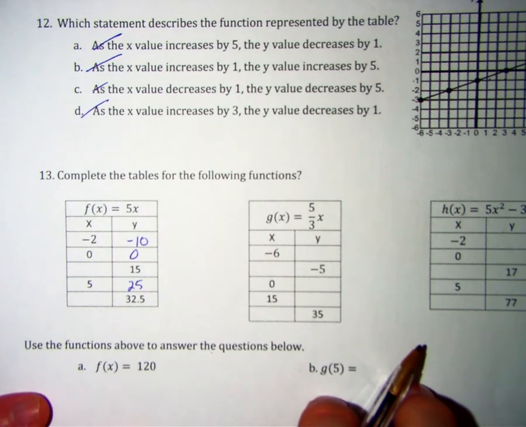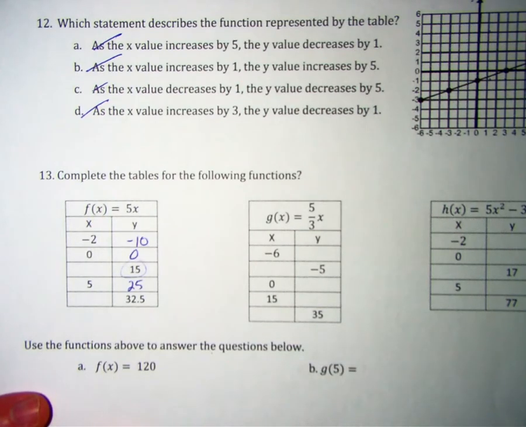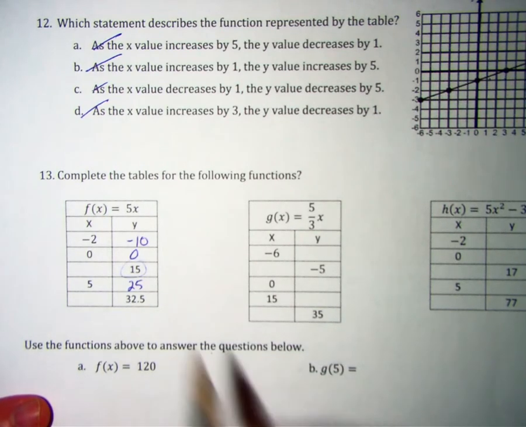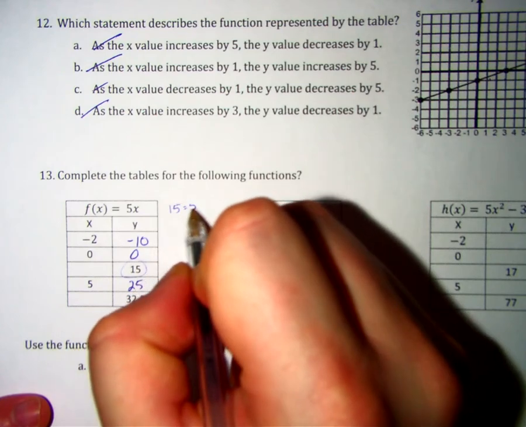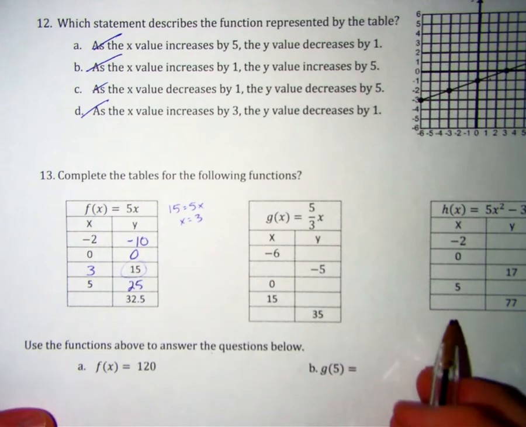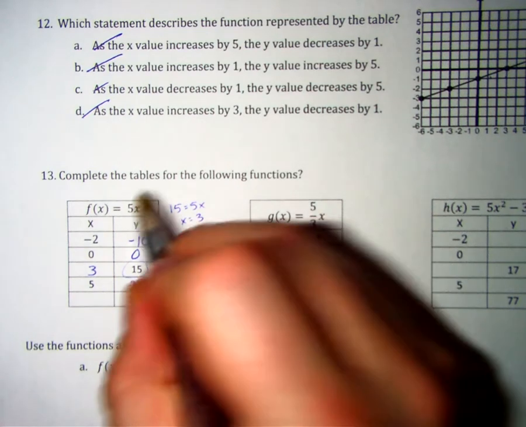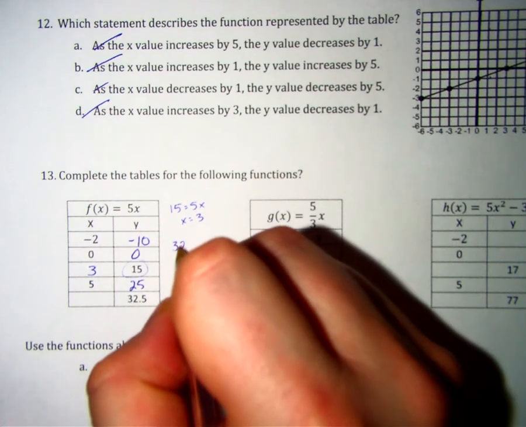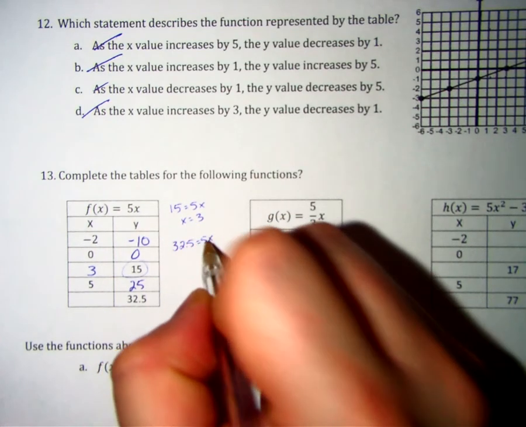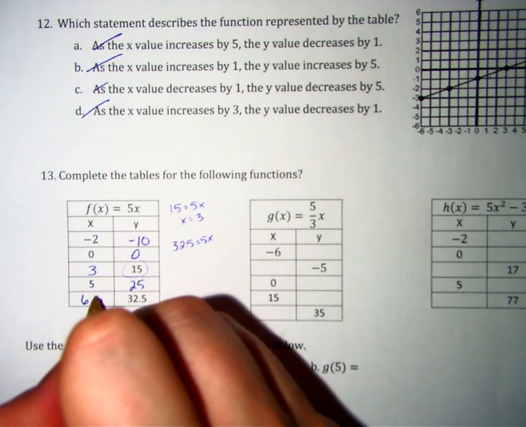Now working backwards, we simply need to take what our y value is and plug it in for the f of x, which we said in class was a fancy way of writing y. So 15 equals 5x. Our x is going to be equal to 3. We'll do the same thing with our 32.5. 32.5 equals 5x, and we'll divide both sides by 5 and determine that our x value is 6.5.